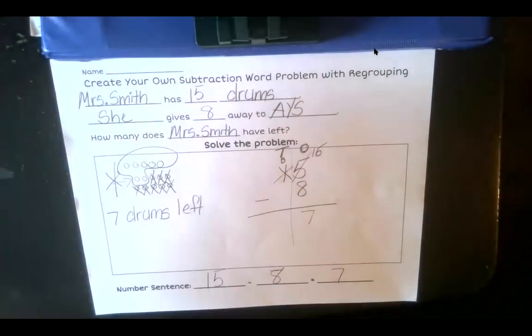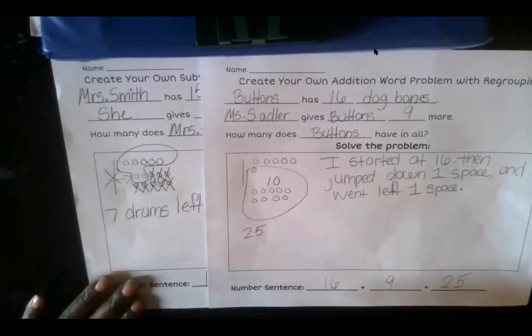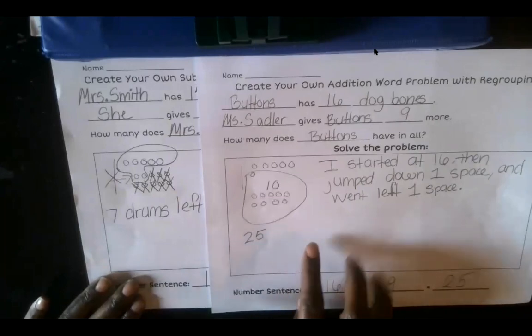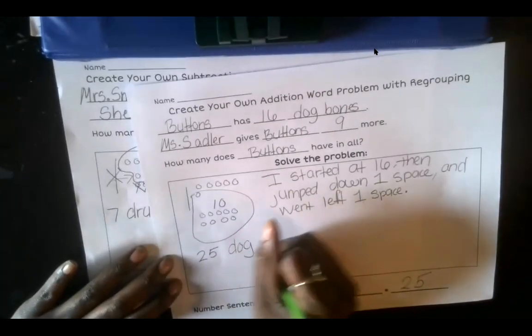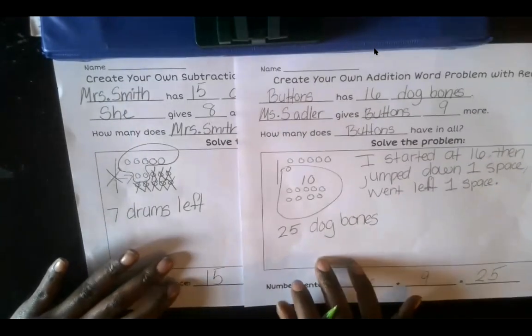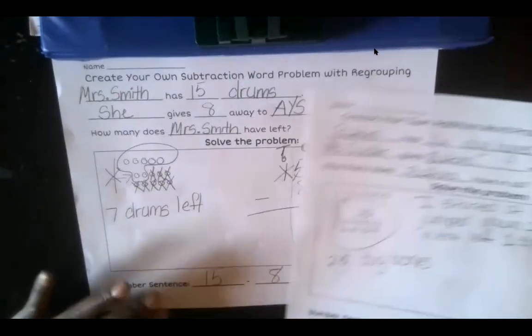I'm going to bring back my addition problem because I noticed I forgot to do something. I forgot to label my answer. 25 what? I need to put 25 dog bones. That's just one way I like to keep everything organized. And if someone picked up my paper, they could see, oh, 25 dog bones, 7 drums left.